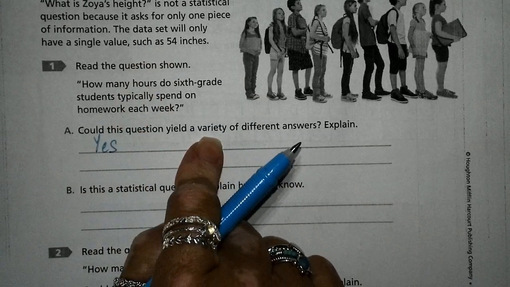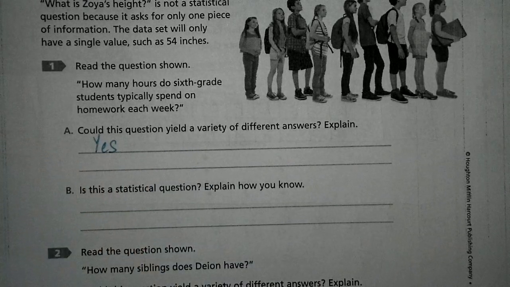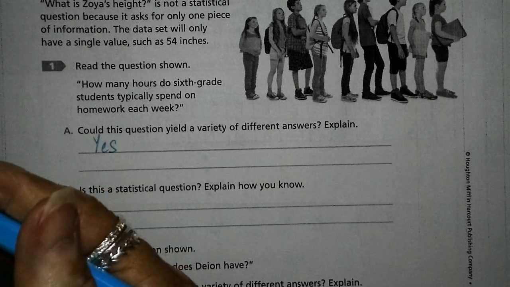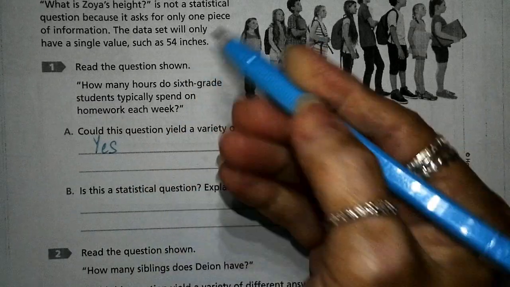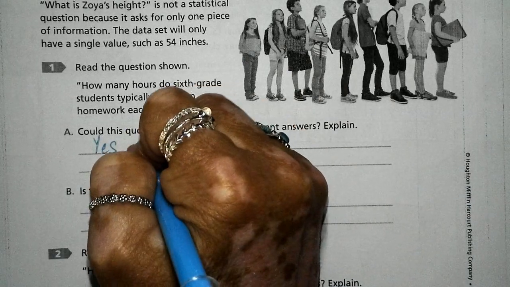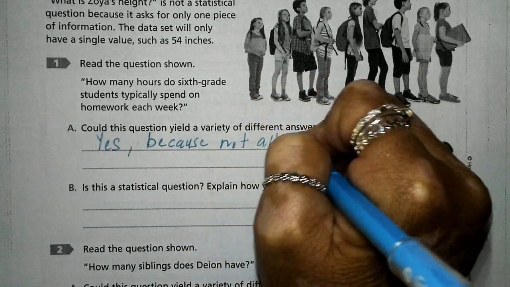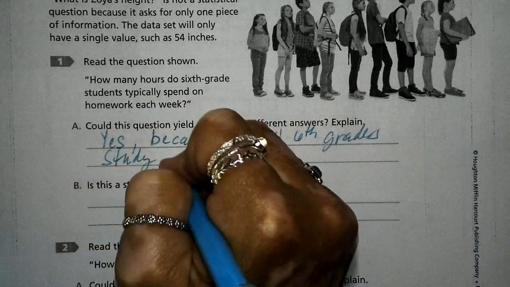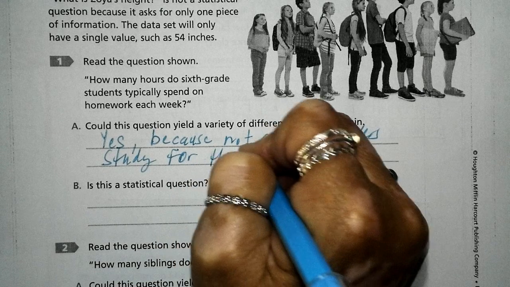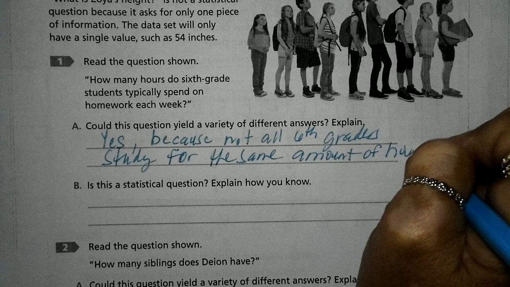So this question will yield a variety of different answers because, as you can see, William said 30 minutes, Gia said 2 hours. So if I was to ask all 26 of you, not everybody is going to say 2 hours. So it will yield a variety of times. So that would be yes, and the reason is because not all 6th graders study for the same amount of hours.